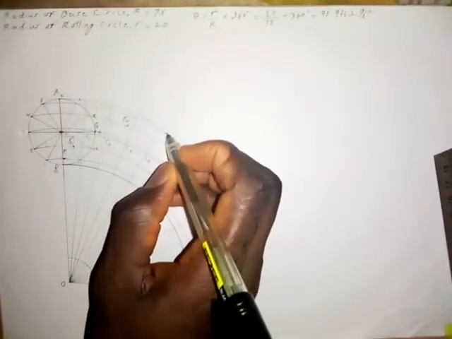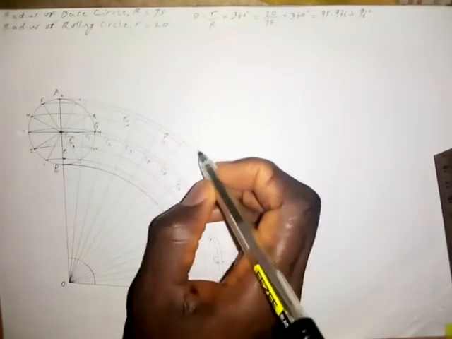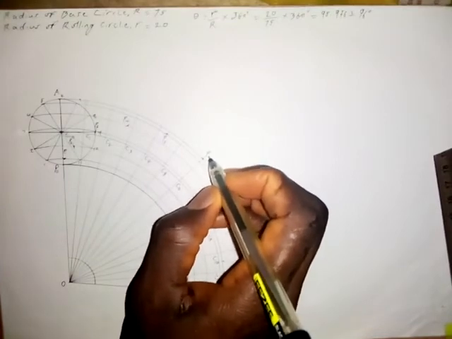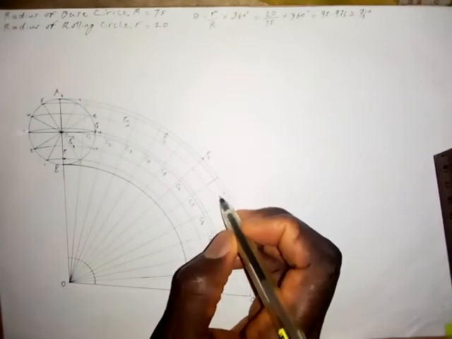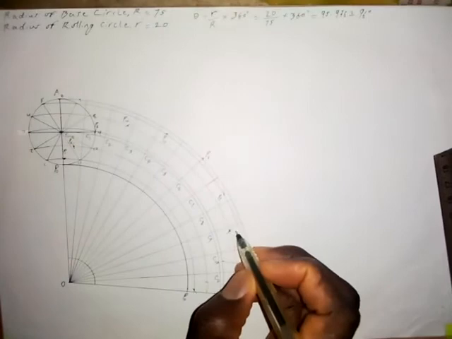Here we have this point, P5. Then we have this point here, P6. Here we have this point, P7. This is P8.